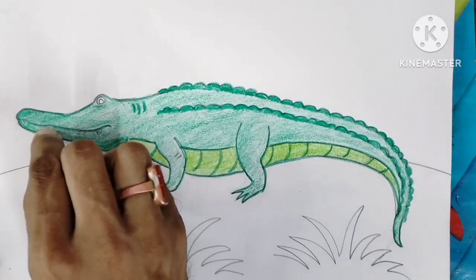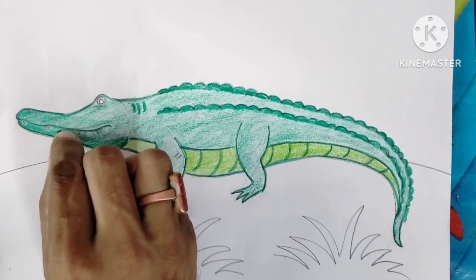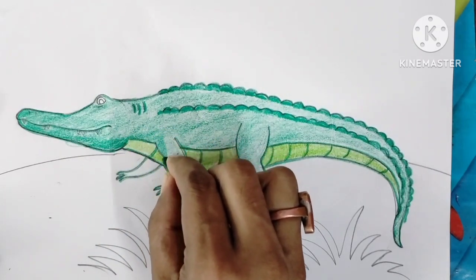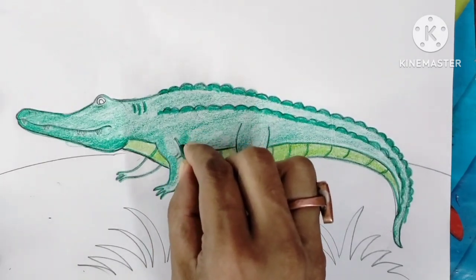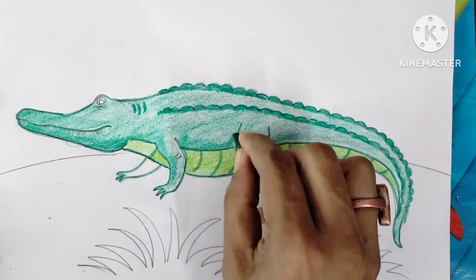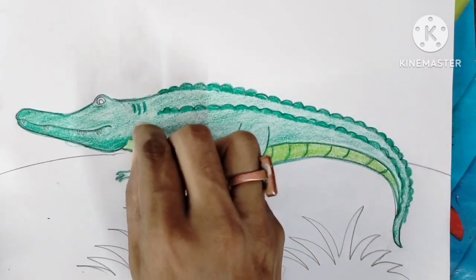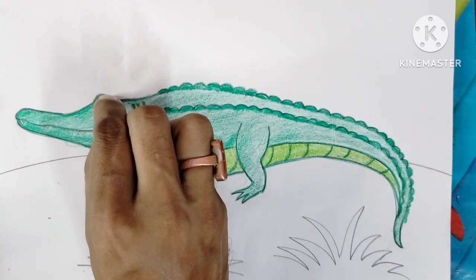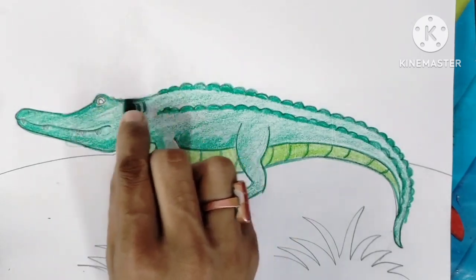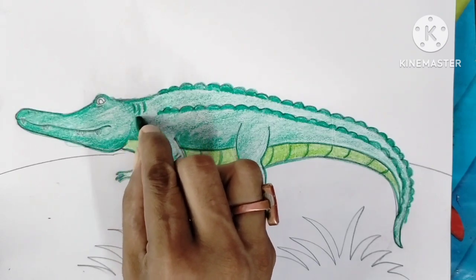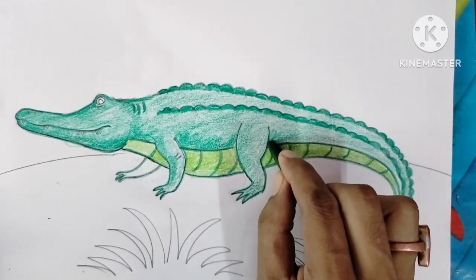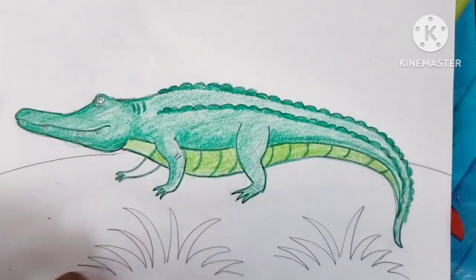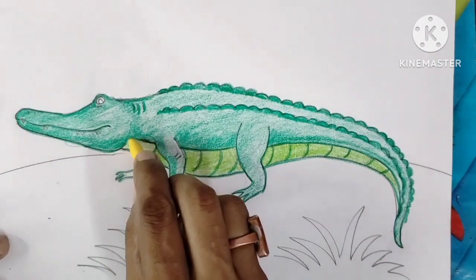See, so here I have used dark green. Now I will use little bit yellow here.